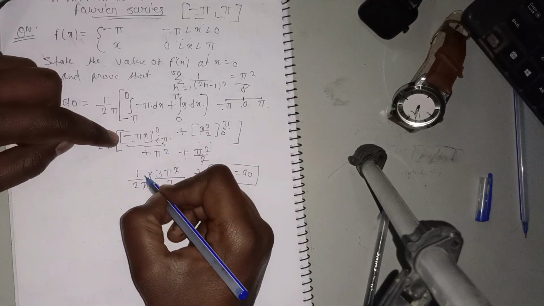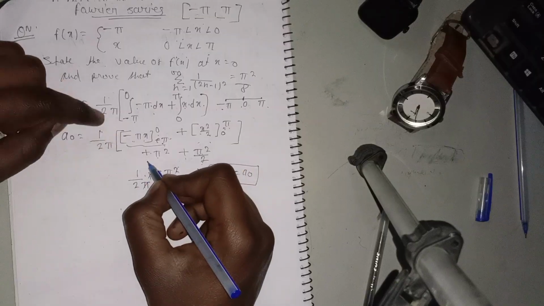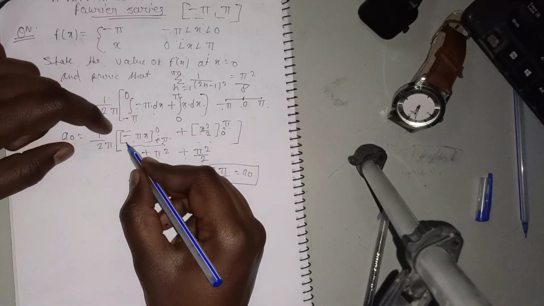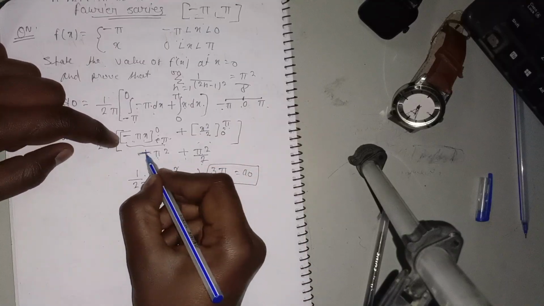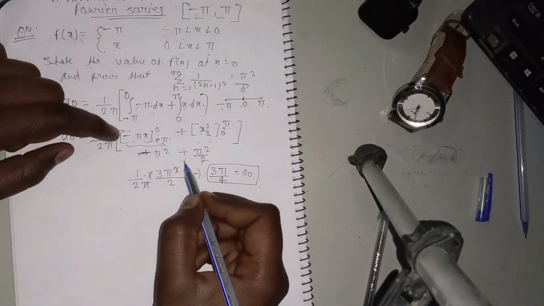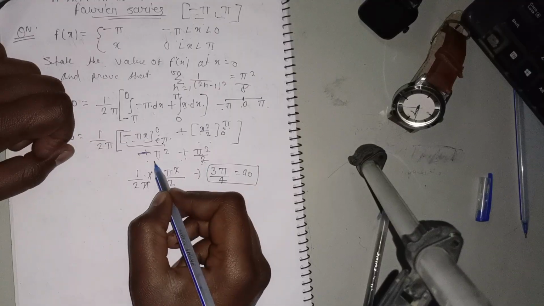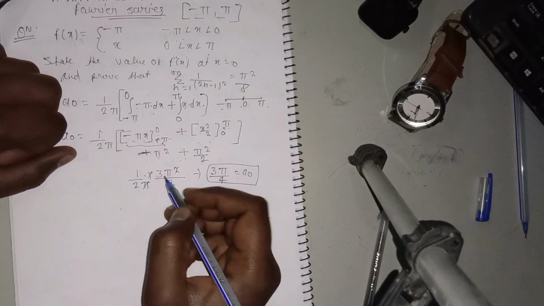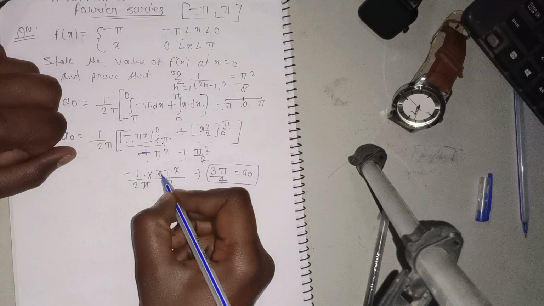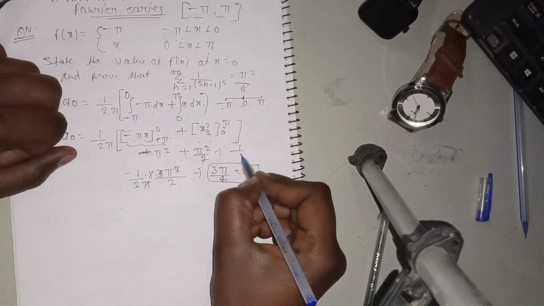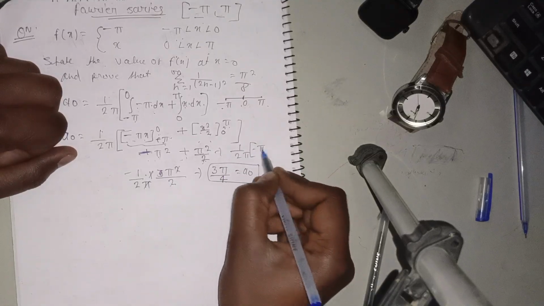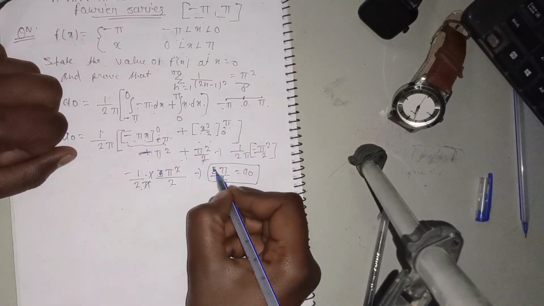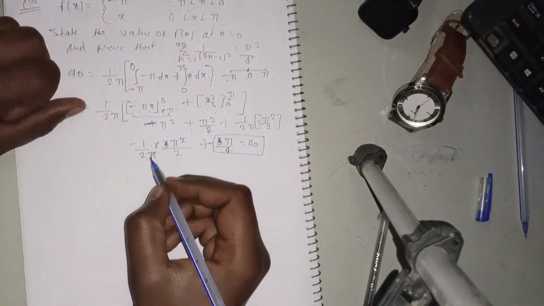And 0 minus, minus is already there. Okay, so this will be minus. So if this is minus, then 2 pi square minus 2 pi square, so minus pi square by 2. So minus pi square by 2 only. So this will be minus 1 upon 2 pi times minus pi square by 2 only. Okay, so this and this cancel, then only minus pi by 4. So a naught is equal to minus pi by 4.